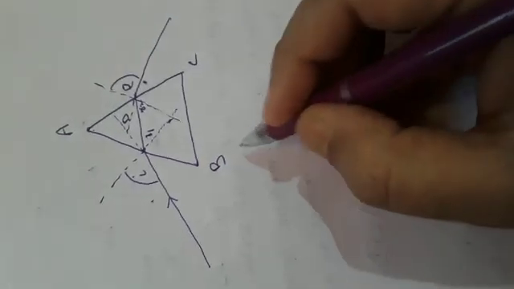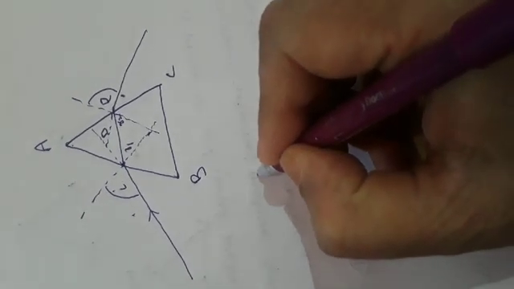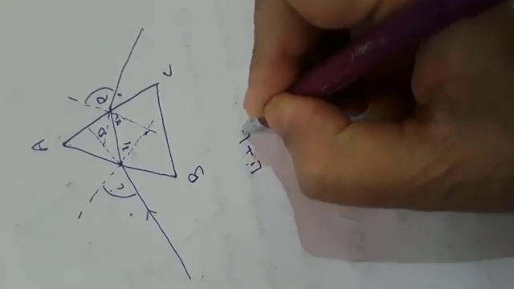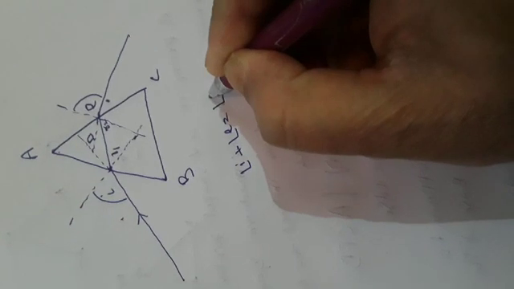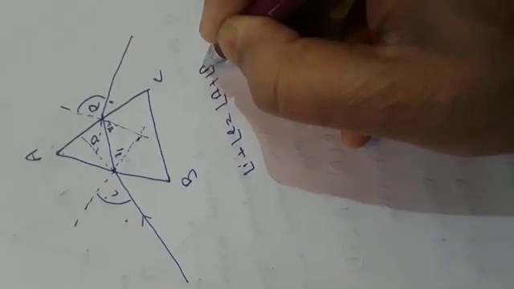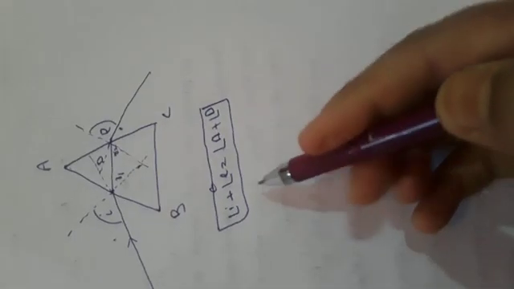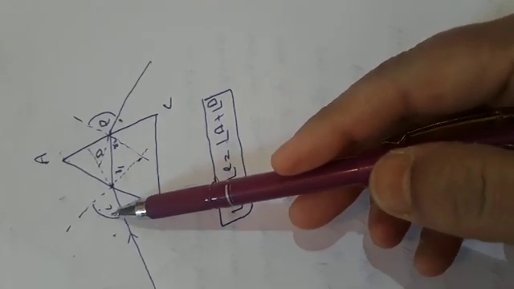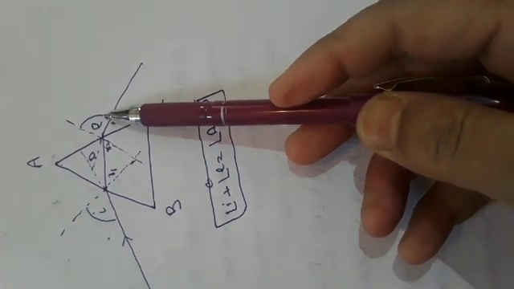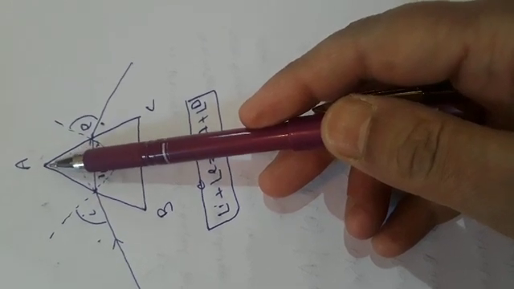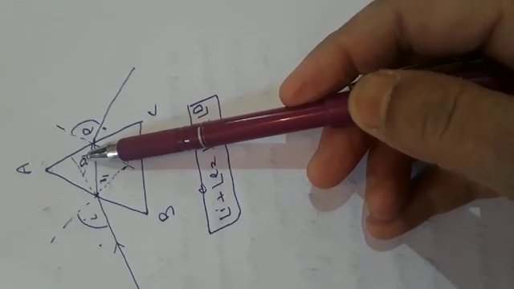We have to prove that angle I plus angle E is equal to angle A plus angle D. When we prove this, we will also learn the angle of minimum deviation. We will do this in the next class. This is the angle of incidence, this is the angle of emergence, this is angle A, the angle of prism, and this is the angle of deviation.